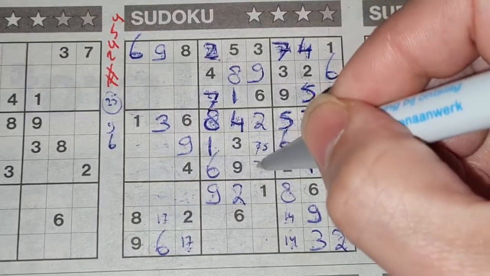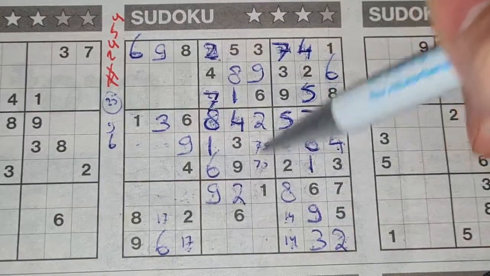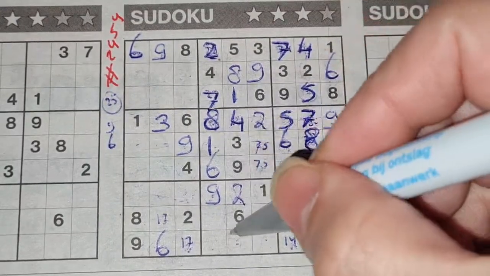I need to mark them. I cannot fill this yet. So we have a 7 in this column. 7 in one of those 2 boxes in that column. So in the column between, the only place for the 7 should be there.